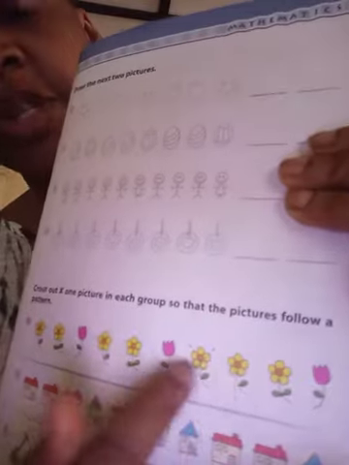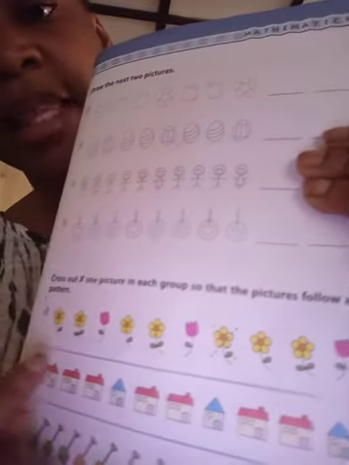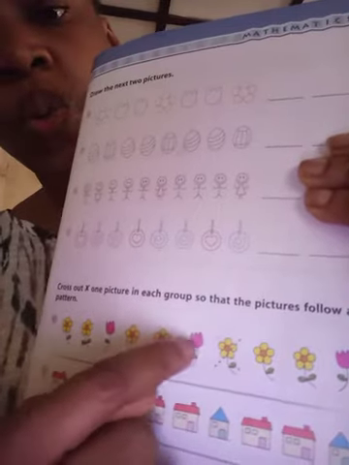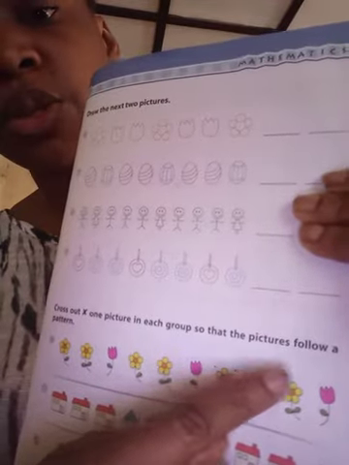Here there is something wrong because it is making this pattern look disorganized. So you have to cross out one sunflower here so that the pattern remains in an orderly manner, 2 sunflowers. That's the same way you're going to figure out the next one and the last one.